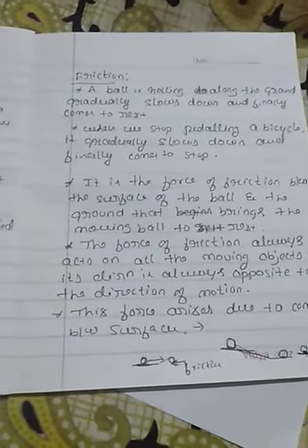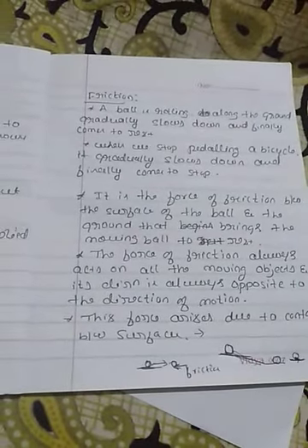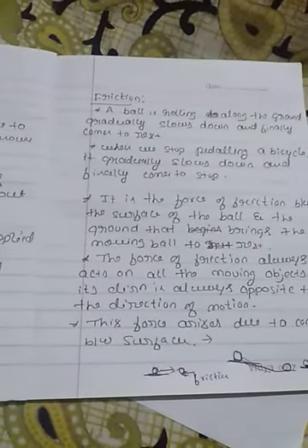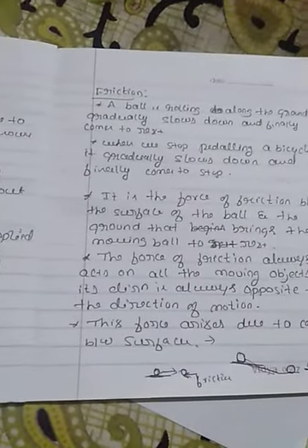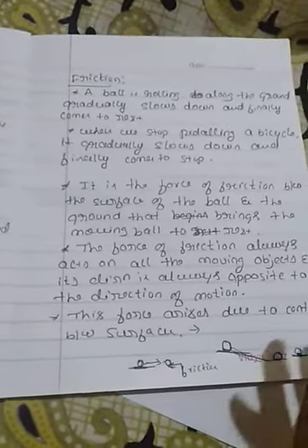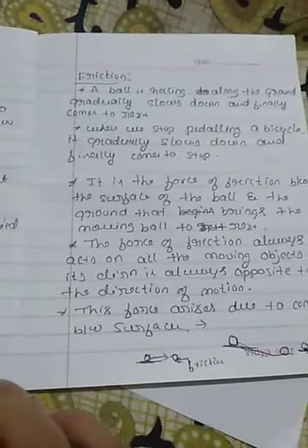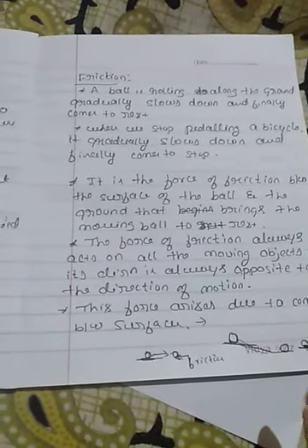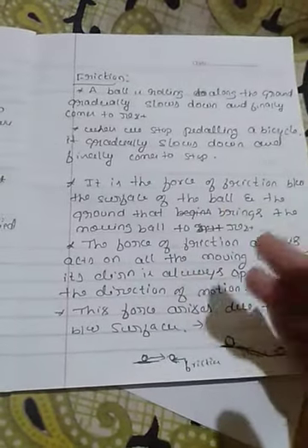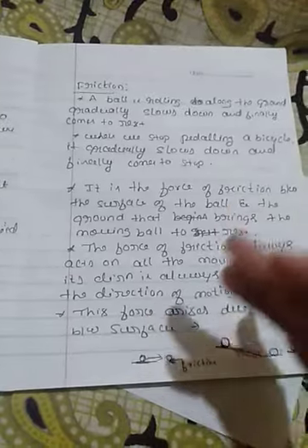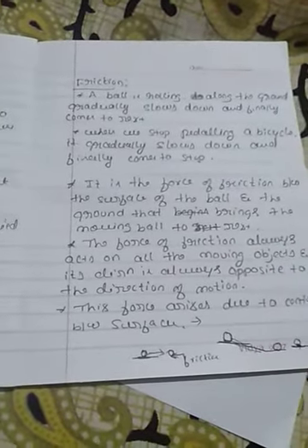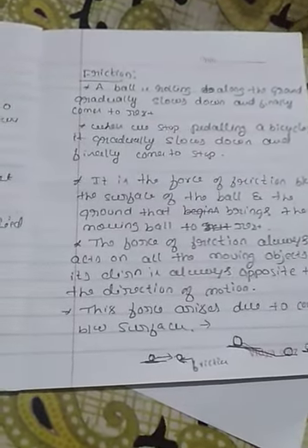There are two types of contact force. One is muscular force, another one is friction force. Contact force means there is contact between two objects. In muscular force, the contact is between the object and the muscles of our body. In friction force, the contact is between the surface of the object and the ground.